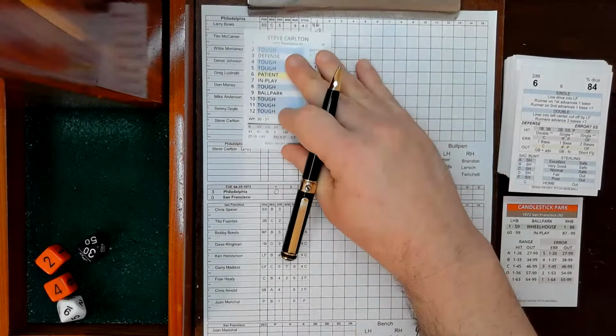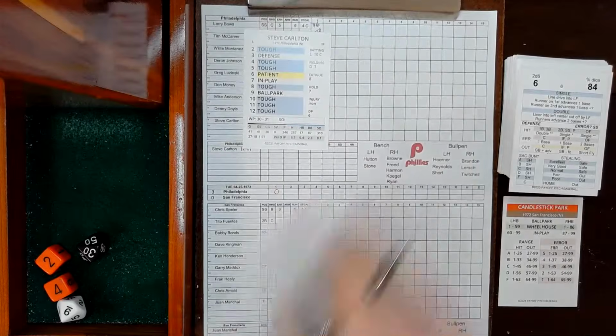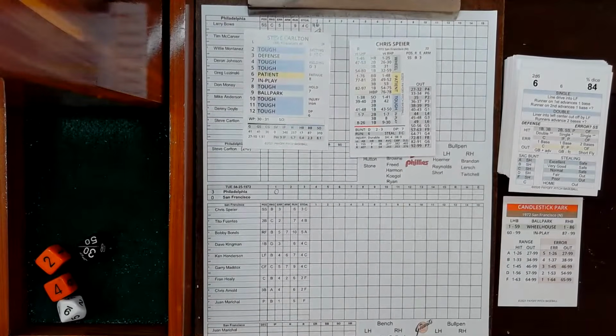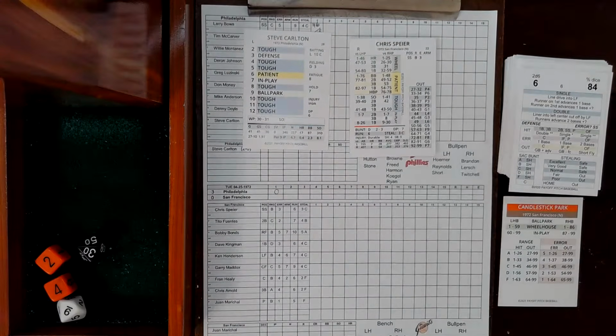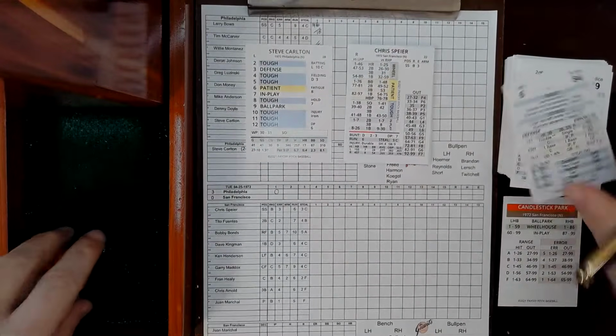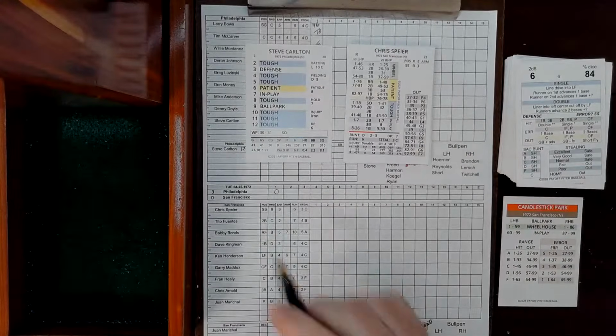Giants coming to bat, and Steve Carlton, the pitcher. Let's see, maybe this might be a little bit too bright. Let's turn it down one shade. See if that helps. That might help a little bit. All right, don't want any glare if I can avoid it. So Chris Speier is your leadoff man. He is the shortstop.